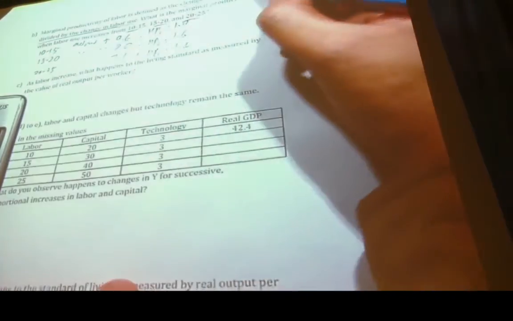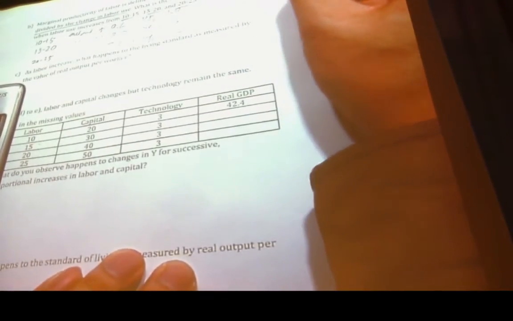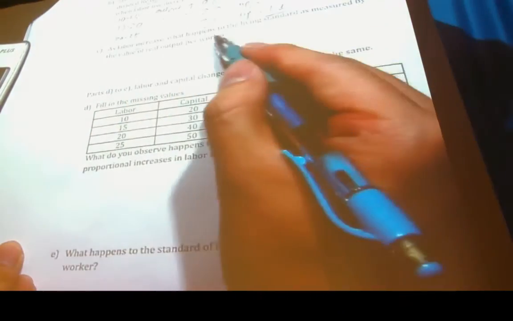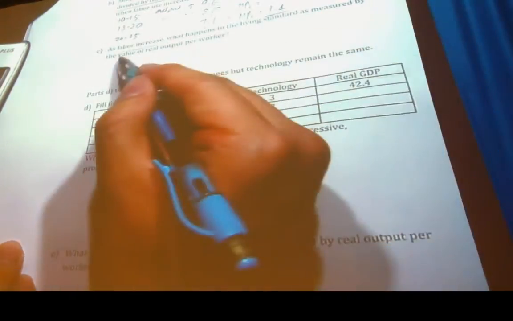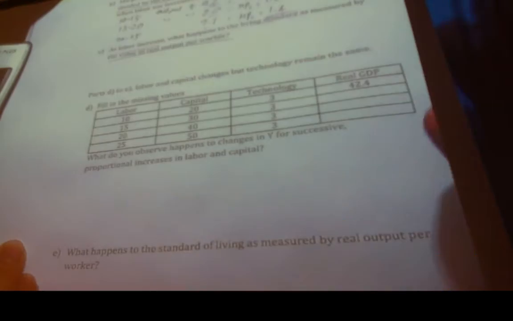So it's the change in labor use, right? They increase by 5 each section. So output increased by 9.6, which is a change in real GDP, divided by 5, you get 1.9. And then for this one, use 8 divided by 5, you get 1.6, 7.1 divided by 5, you get 1.4.